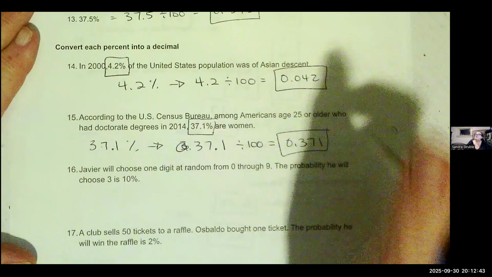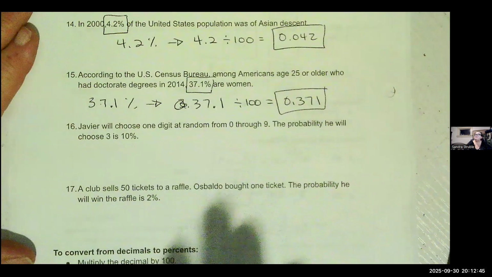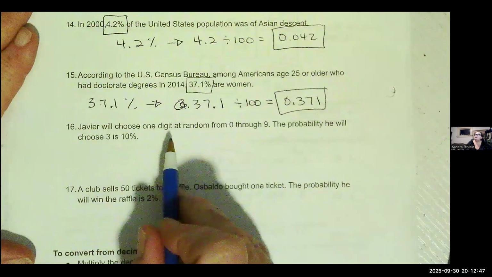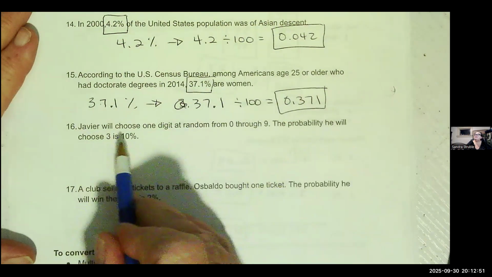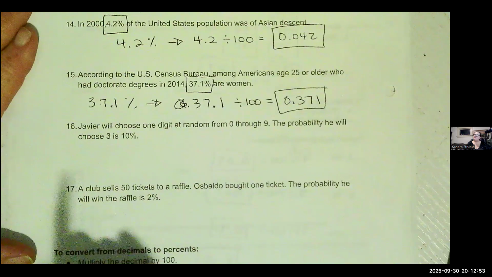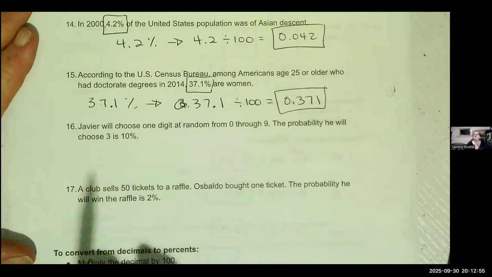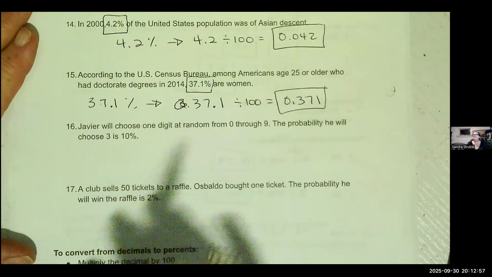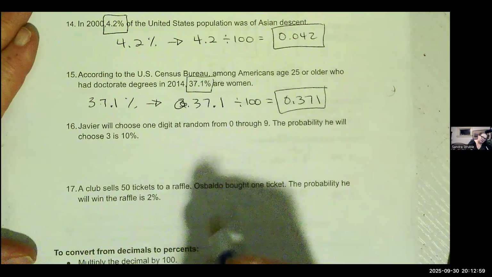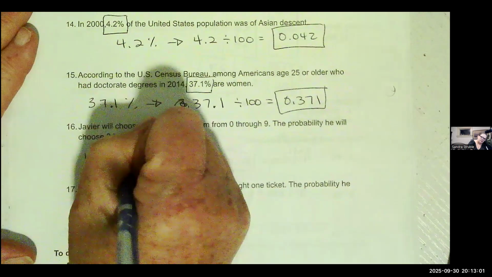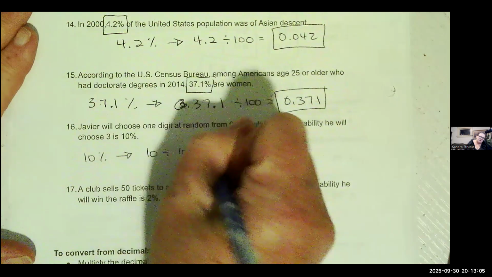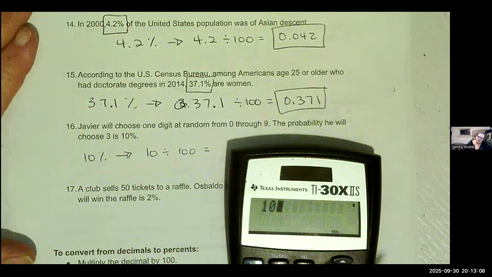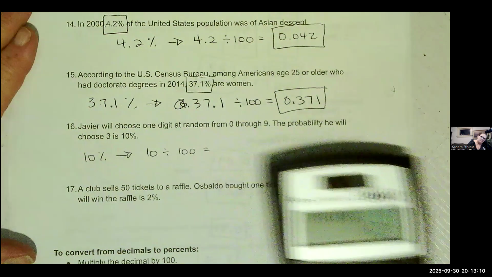I would like for you to pause the video and do this next one yourself after I've read it. Javier will choose one digit at random from 0 through 9. The probability he will choose 3 is 10%. Find the percent in that sentence or those sentences and convert it to a decimal. Pause the video and do that. So it's 10%. To convert to a decimal is 10 divided by 100. Gets rid of the percent sign. 10 divided by 100 is 0.1.